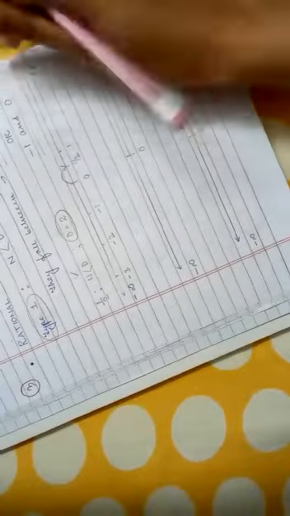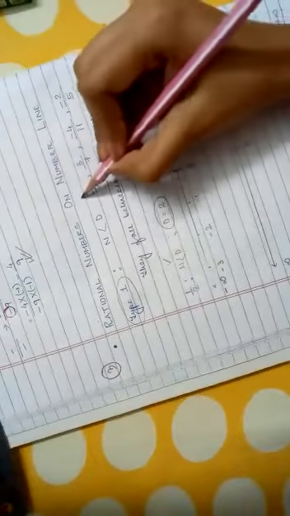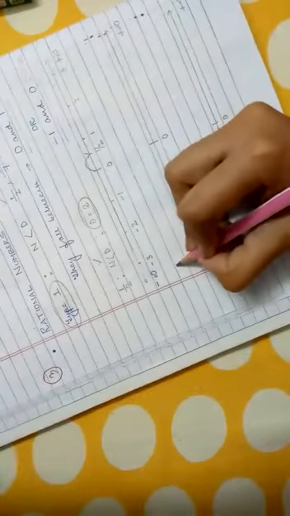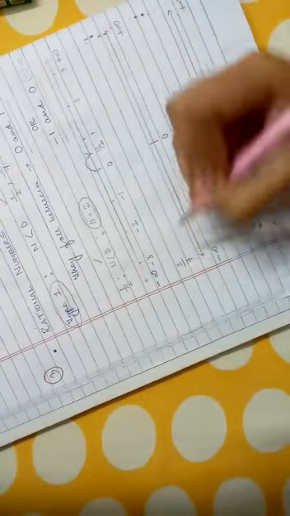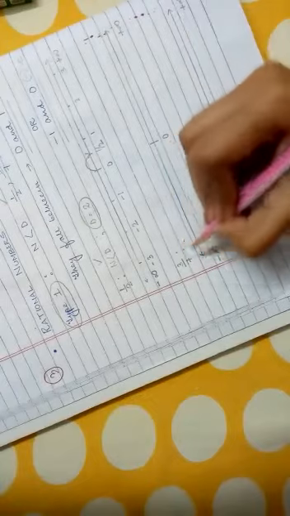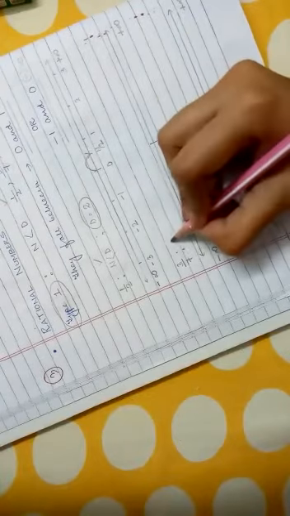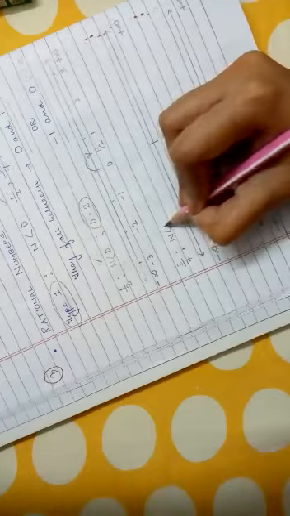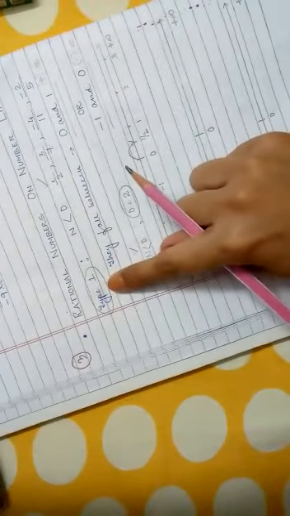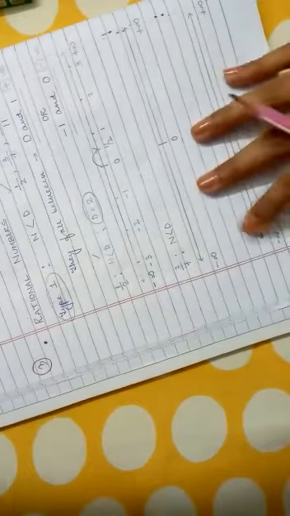Now let us come to the next example. So we have done the first one. Let us come to the next example. Next example is 3 by 7. Now first, numerator is less than denominator. Yes, numerator is less than denominator. So that means it is my type 1 kind of presentation.